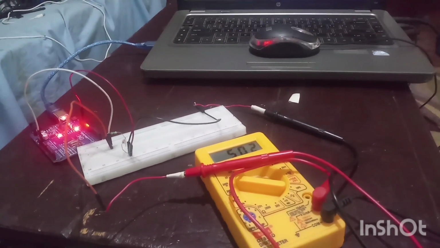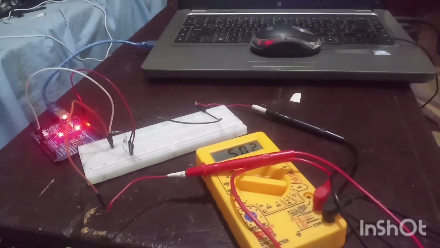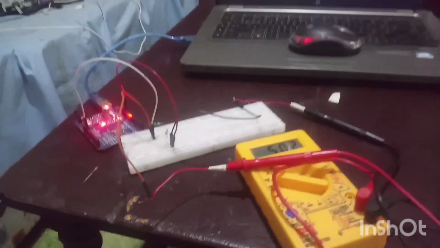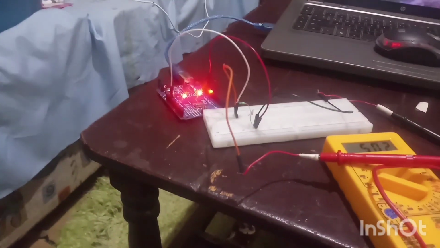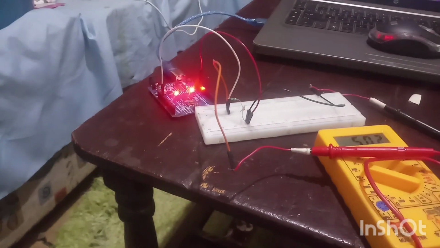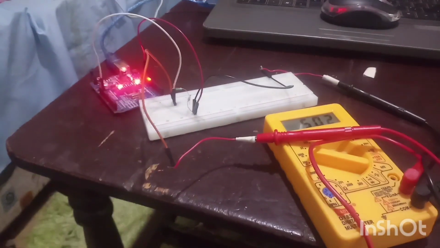Resistance is the property of a conductor by which it opposes the flow of current through it. It resists it. It's determined by the relationship between the applied voltage and the electric current passing through it. Those are the 3 things that I showed you here.